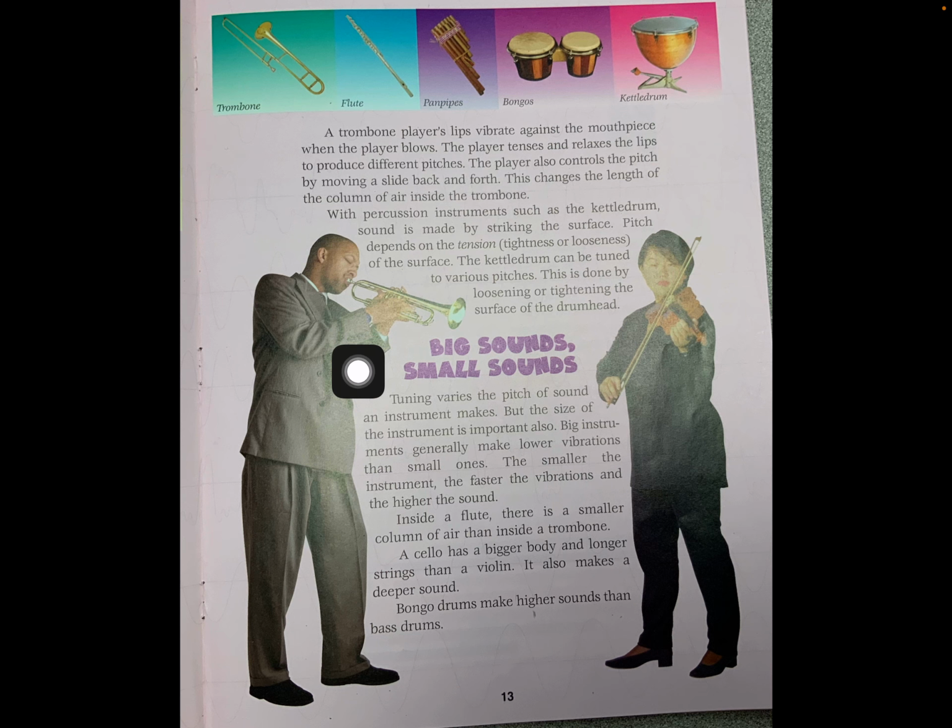Big sounds, small sounds. Tuning varies the pitch of sound an instrument makes, but the size of the instrument is important also. Big instruments generally make lower vibrations than small ones. The smaller the instrument, the faster the vibrations and the higher the sound.